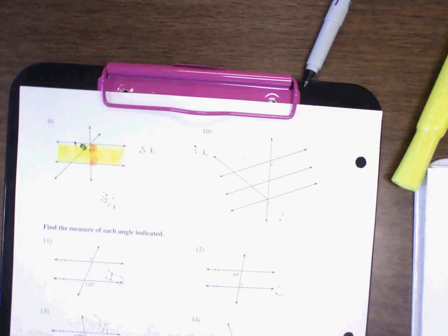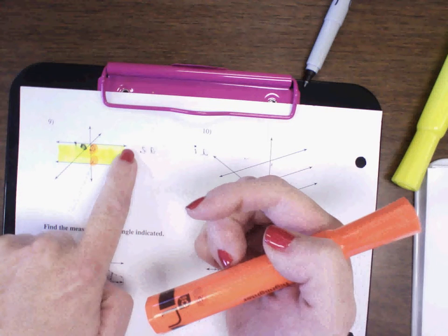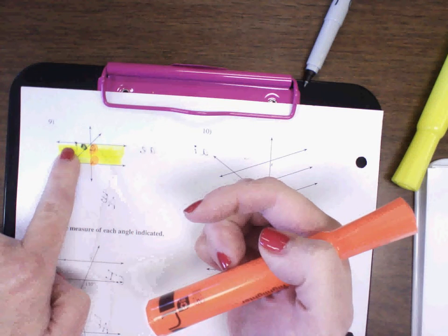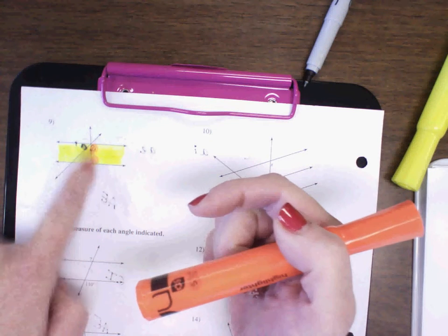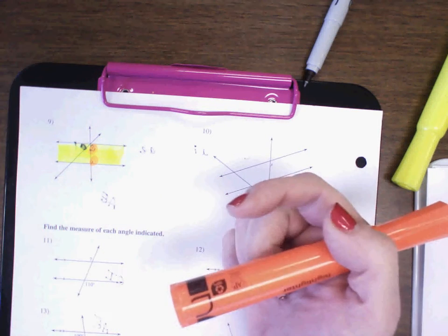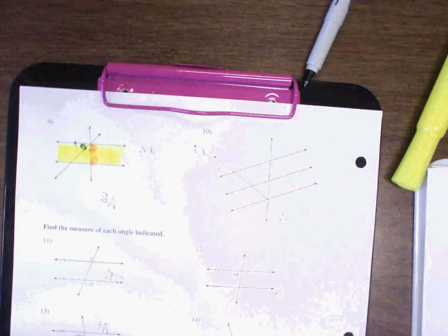All right, so listen, look at this. The y is over here and the x is over here, so you got to color between them. And then you highlight those two. They're both of them, very good. Consecutive what? Or same side interior, because they're the same thing, right? So consecutive interior.